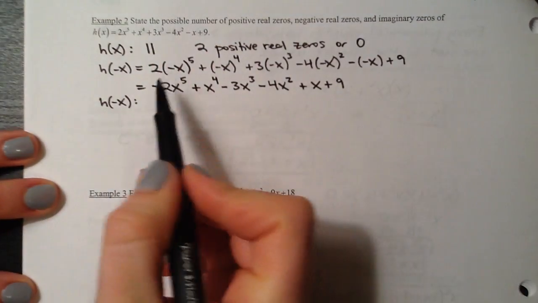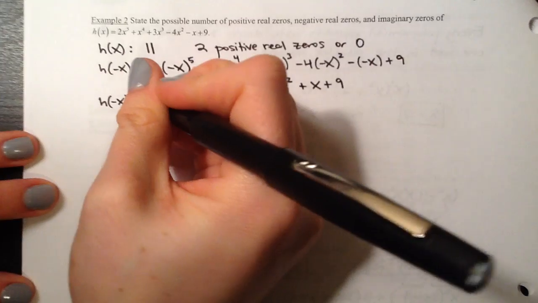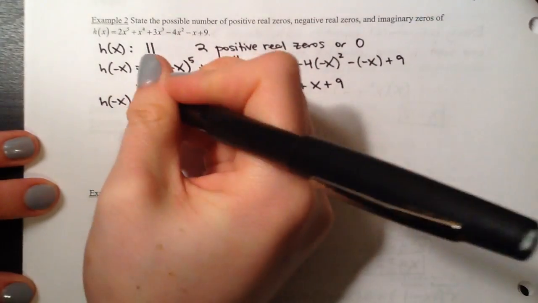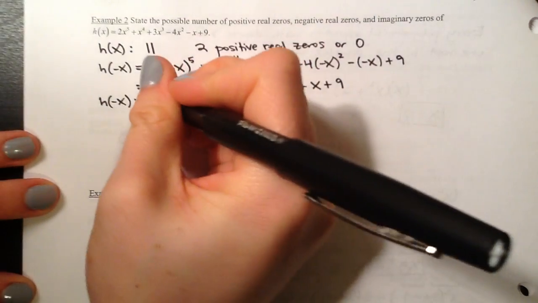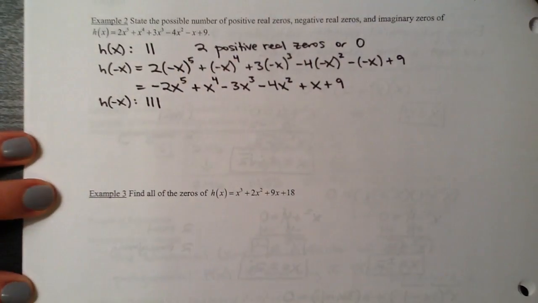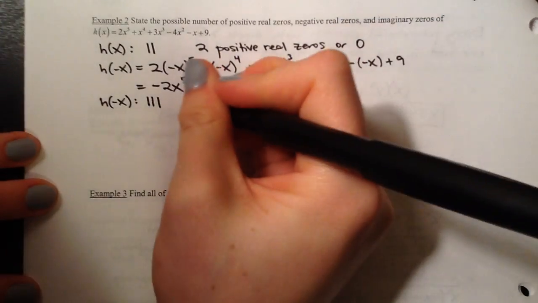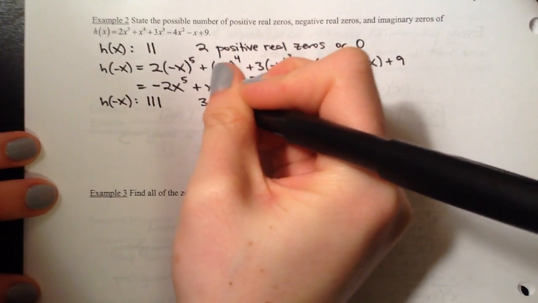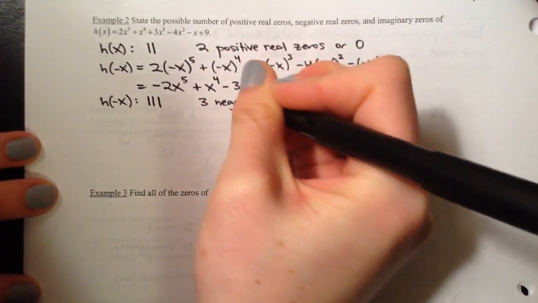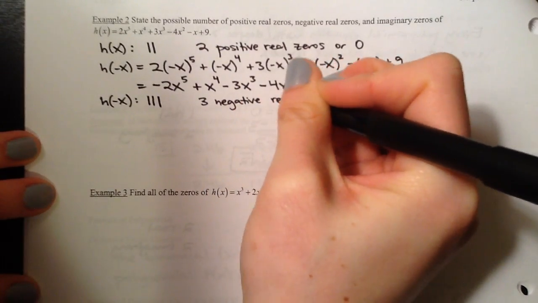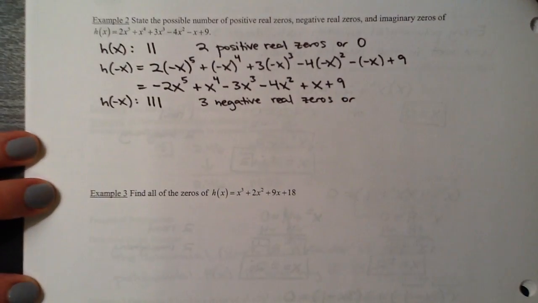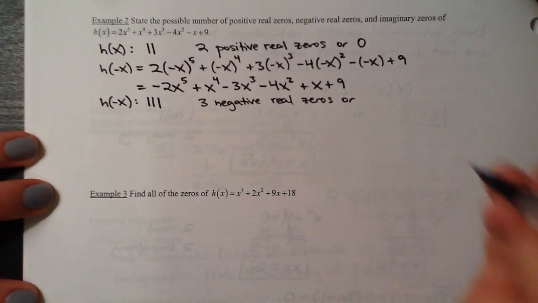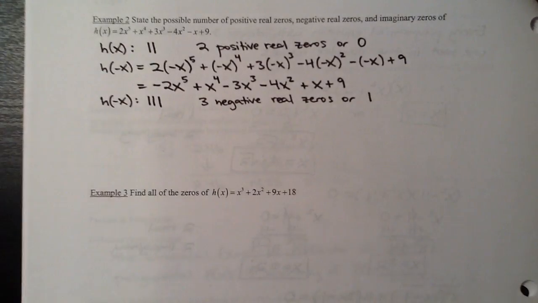H of negative x. So this is negative. It changes to positive. That's 1. Changes back to negative. That's 2. Still negative. Changes to positive. That's 3. And still positive. Okay, so there are 3 sign changes. So that means we either have 3 negative real zeros or an even number less. So there might be 2 less. 2 less than 3, of course, is 1.